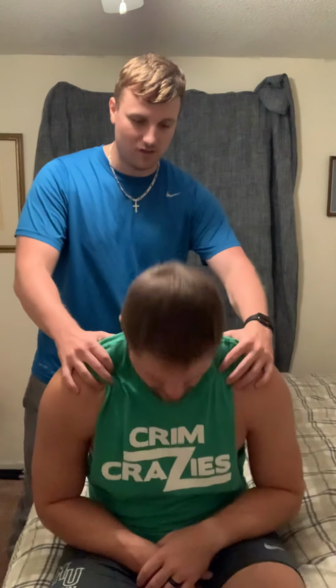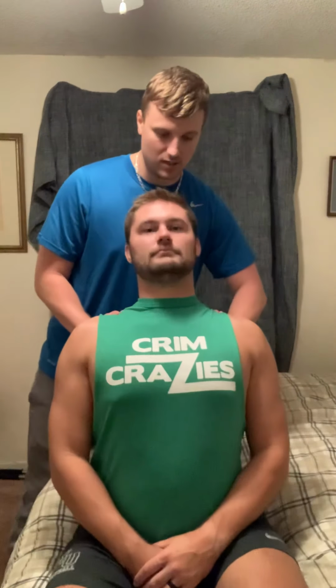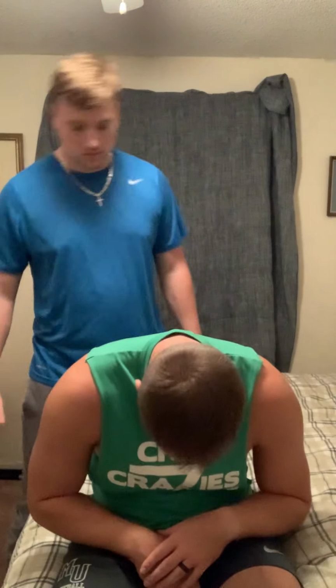So have them flex and then extend. All right, bring it back to neutral. I have them do it himself. Good. All right. And the second one would be lateral side bend.